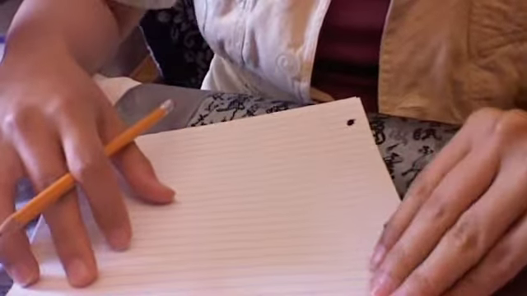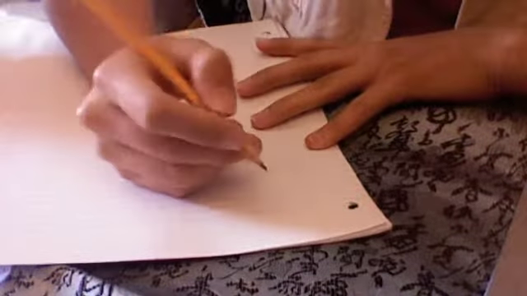Let's go to the paper. It'll be upside down, but I'll turn it forward for you. Let's see, can you see this? Okay, here we go. Alright.